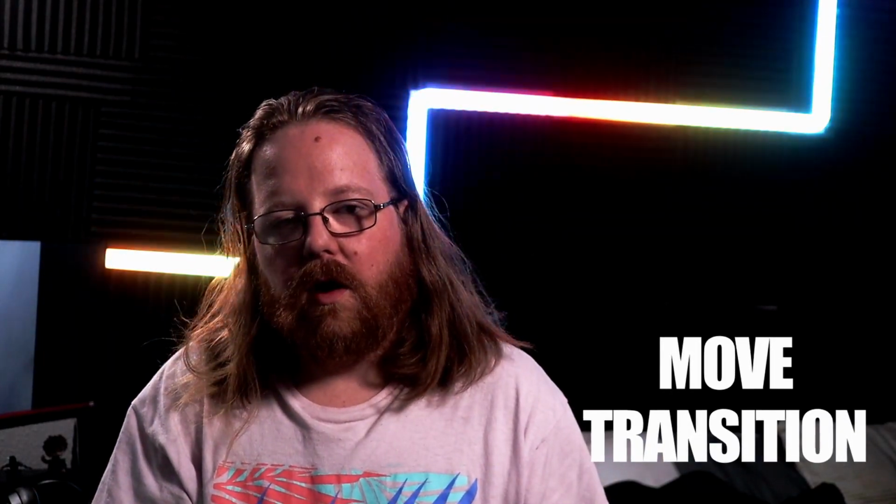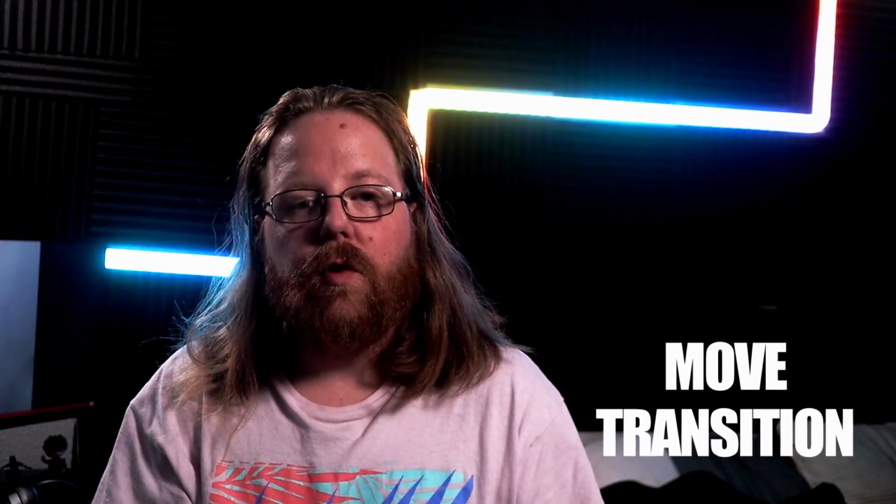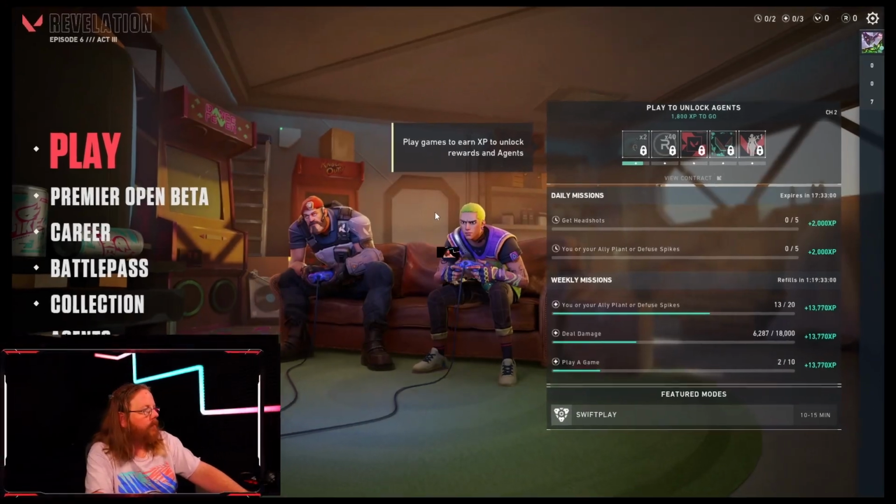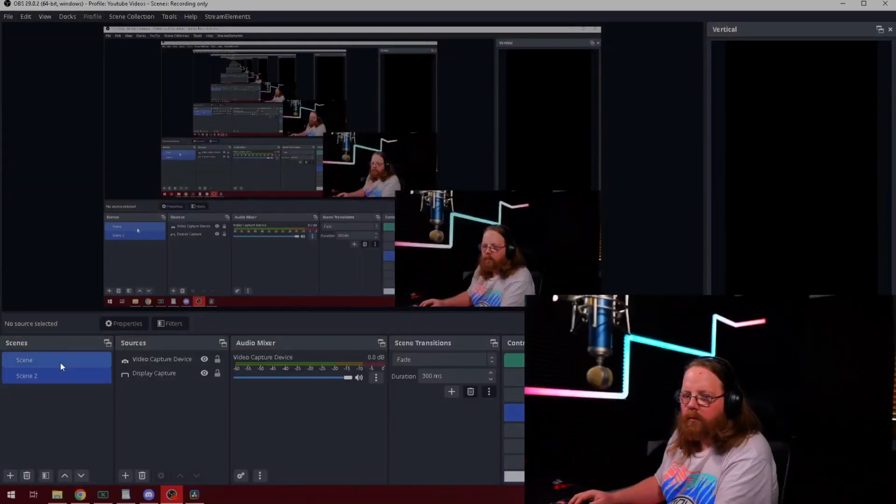Now, the first one that we're going to talk about today is Move Transition. Move Transition is a way to animate your scene transitions without needing like a stinger overlay, and it also replaces the basic fade and cut that OBS already comes with by default.